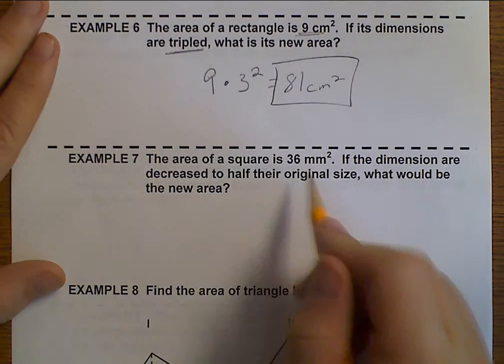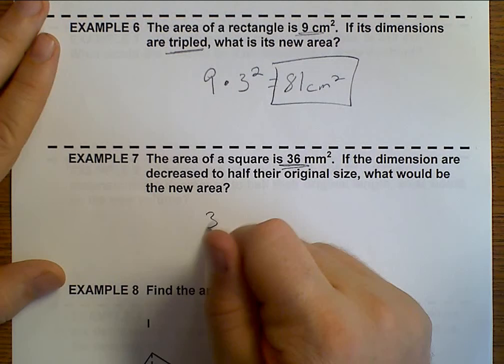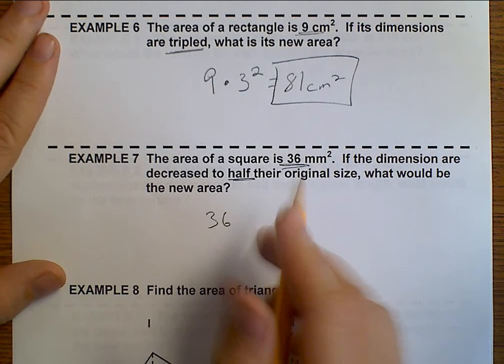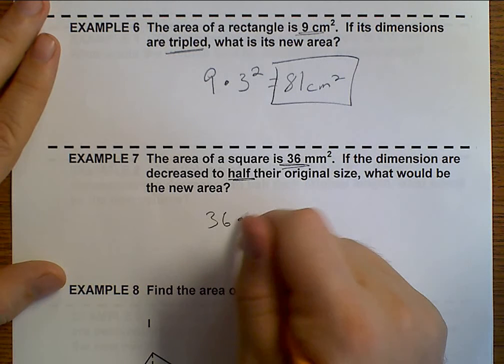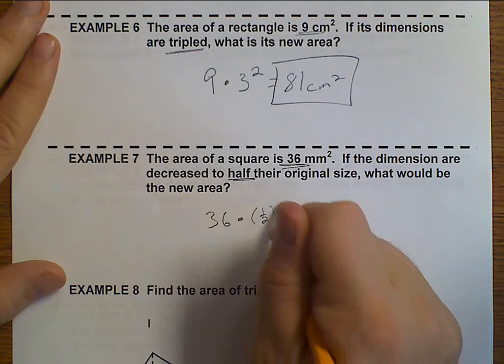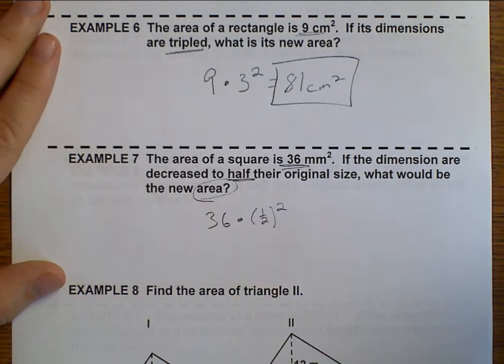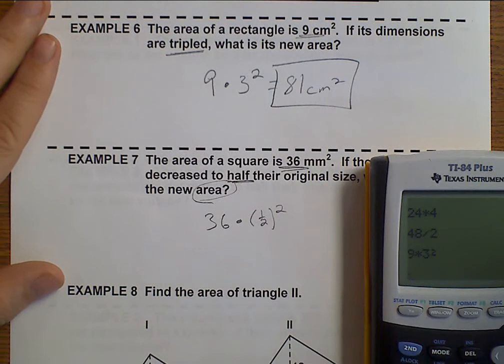If the area was 36 and the dimensions are half, we multiply that by 1/2 squared because this is area. And we get 9.